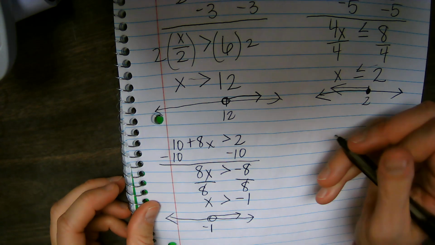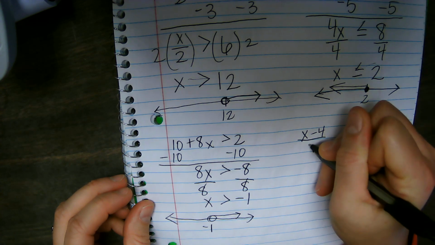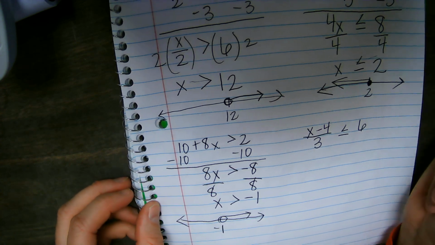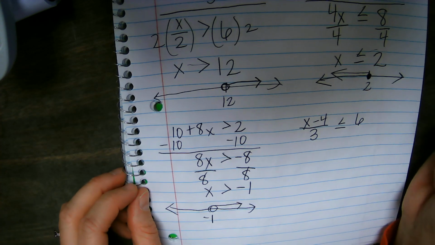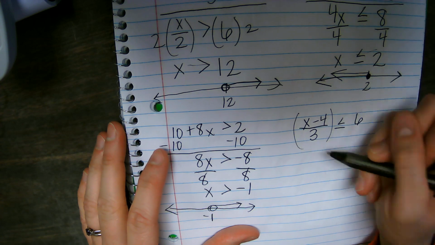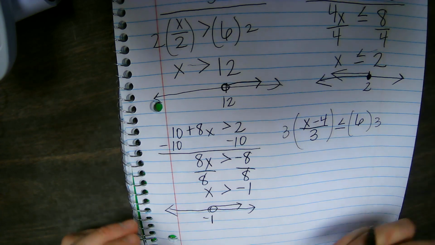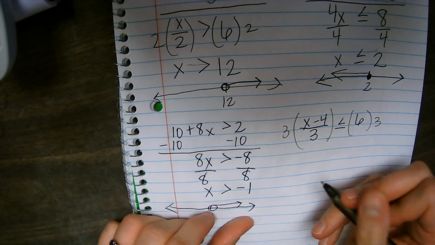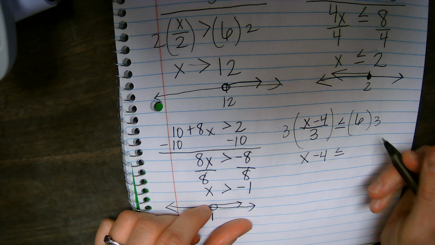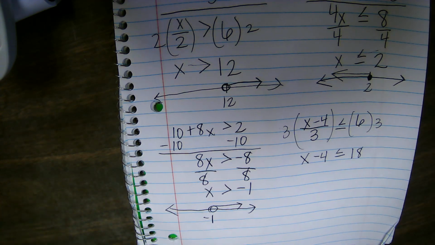Now here's a little bit trickier one. X minus 4 all over 3 is less than or equal to 6. If you think you know how to do this, go ahead and pause your video and give it a go. So first you have to undo this division because that's what was being done last. You have to work backwards. So this just becomes x minus 4 is less than or equal to 18. And then you should be able to solve that from there, right?